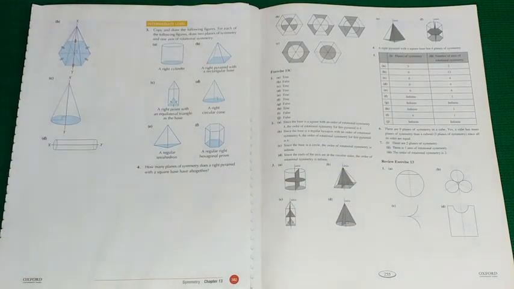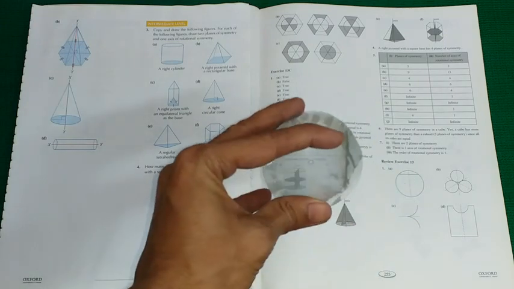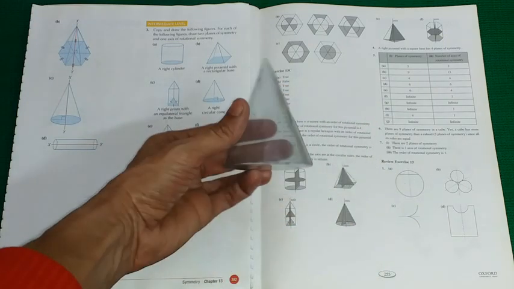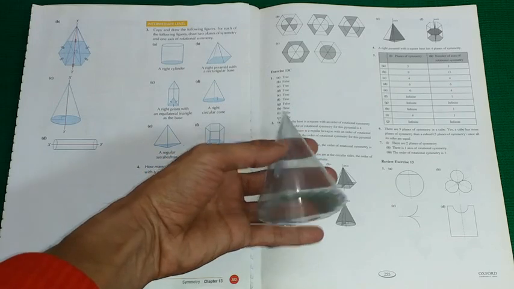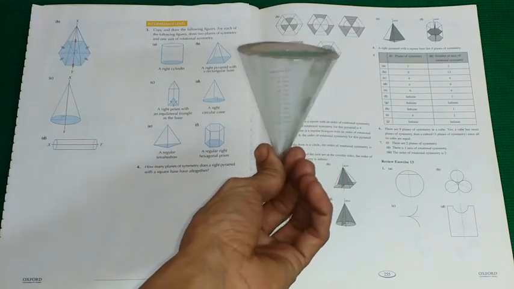This now is a cone. I have plenty of cones. This is the bottom of the cone, this is the top of the cone, and this is what the cone looks like. This is the model. Okay, and I hope you all know how a cone looks.